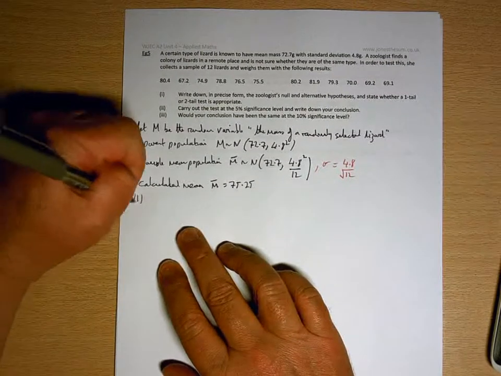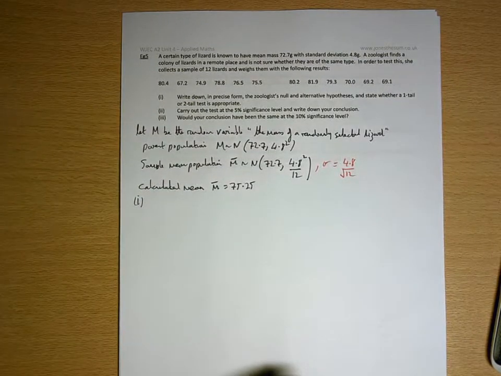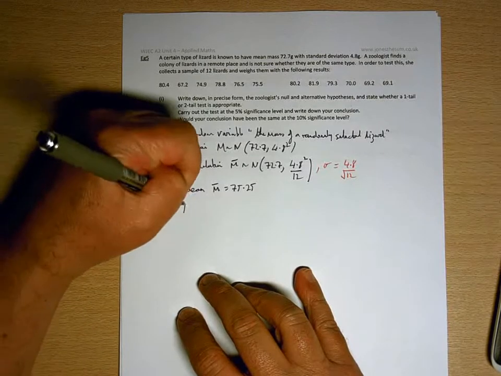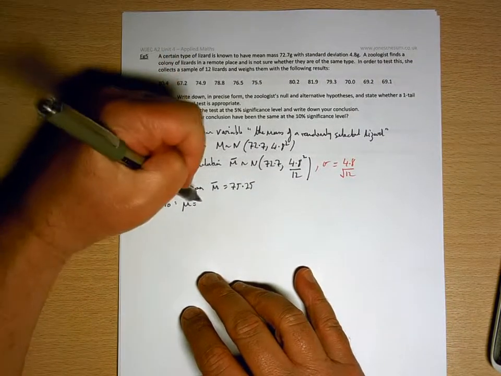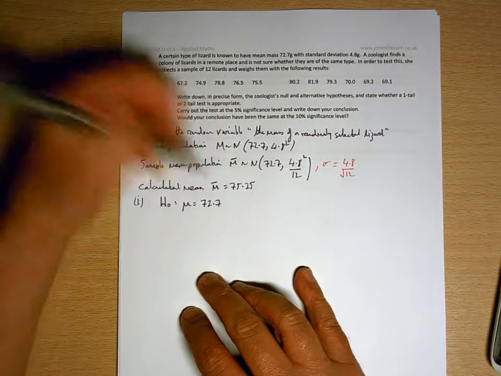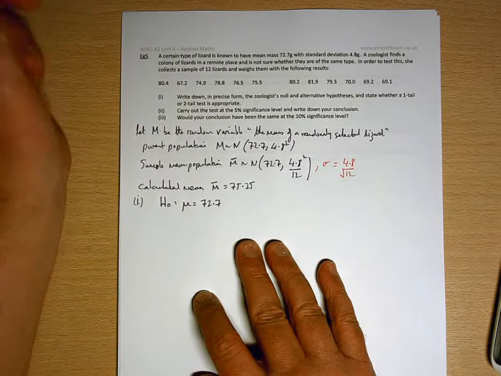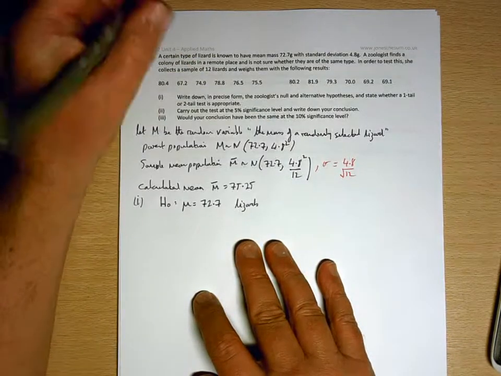Okay, so that gives me all the information I need now to perform the test. So the first thing they want us to do is to write down the null and alternative hypotheses. The null hypothesis is that the mean is the same, 72.7, and what that would mean is that the lizards that she's found are of the same type.